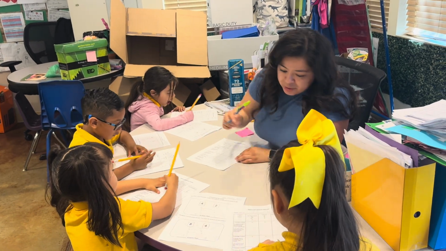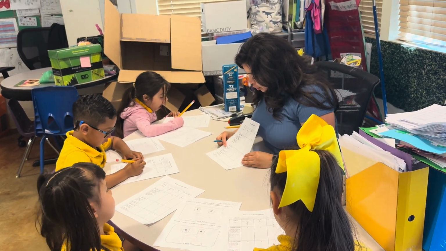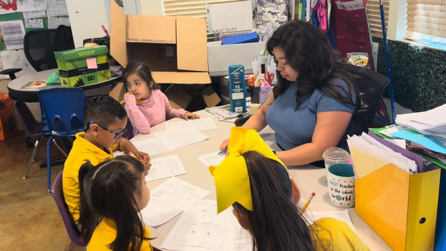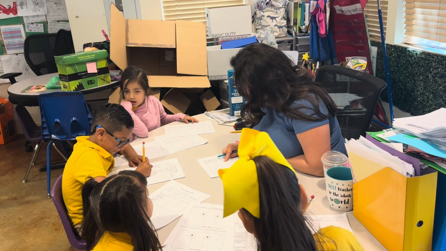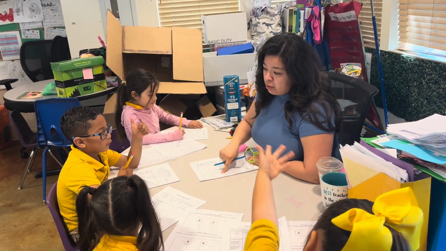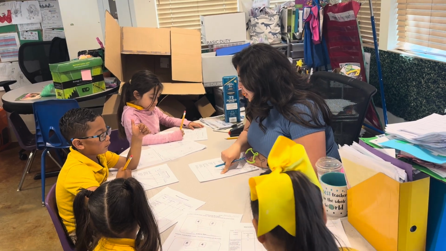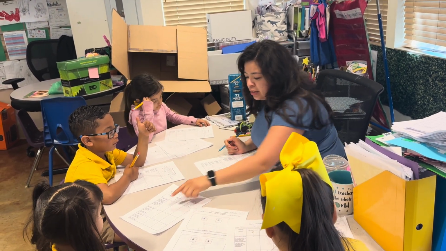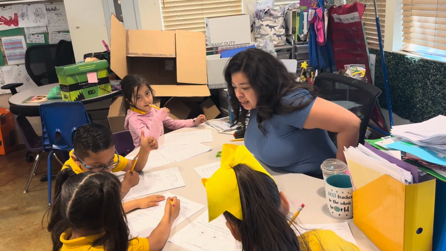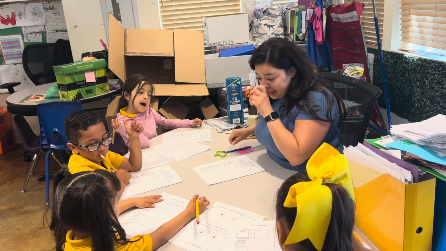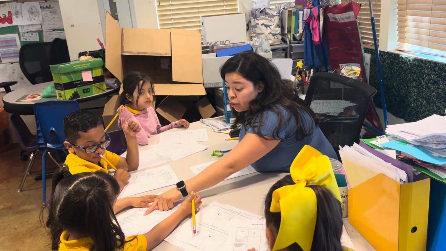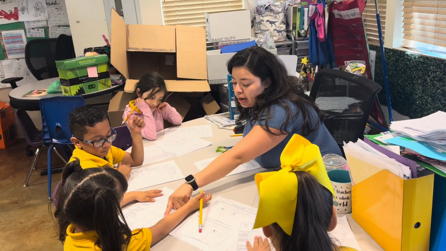The second one says, I can use the words more than or less than. Can you teach a friend those words? More than or less than? Do you know those words, or do you still have questions about those words? Okay, so you're going to give yourself a 3, a 2, or a 1. Can you show the words more than or less than? Do you know it, or do you still have questions?